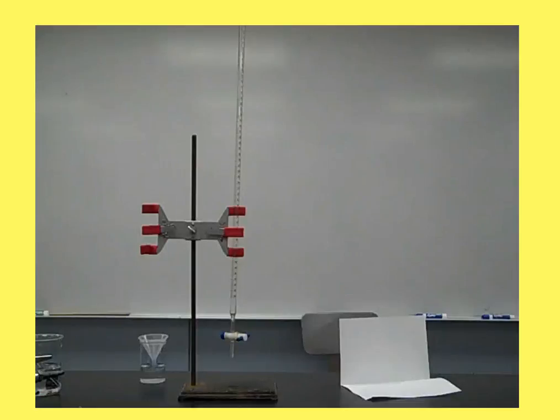Let's take a look at how a titration is performed. Now you have these steps on your notes handout, and this video will show you how to complete a titration.